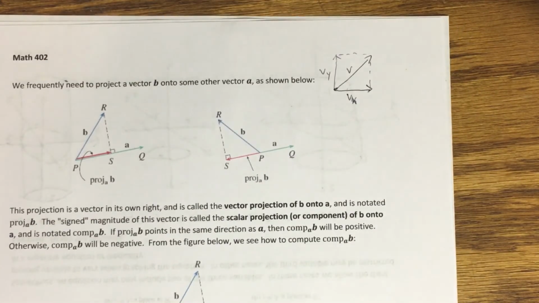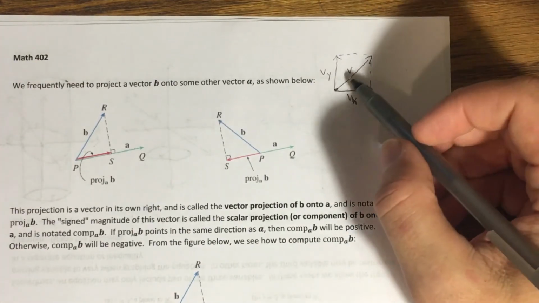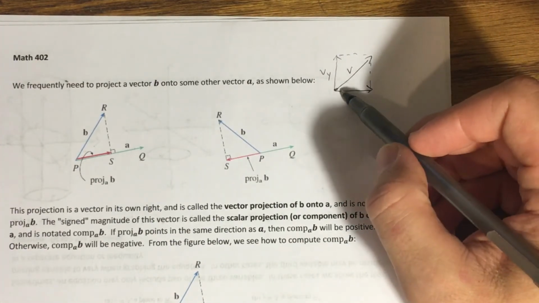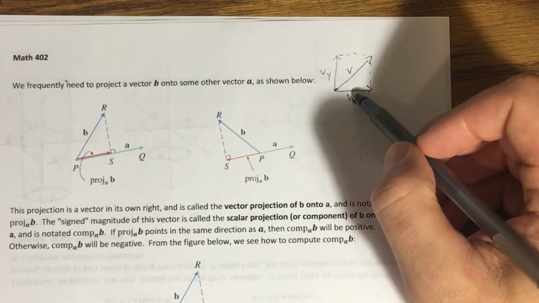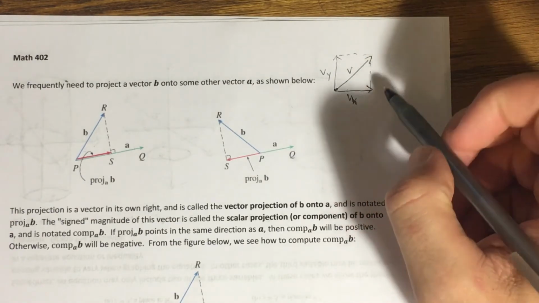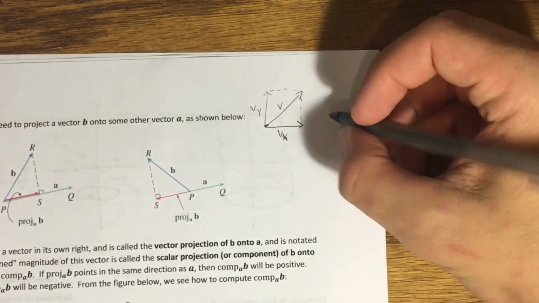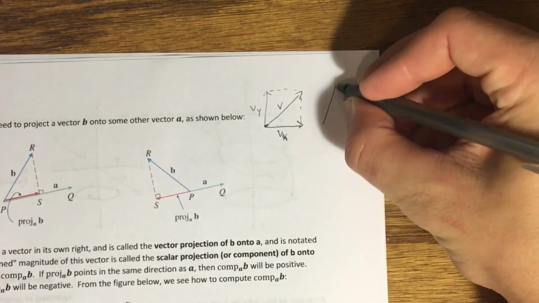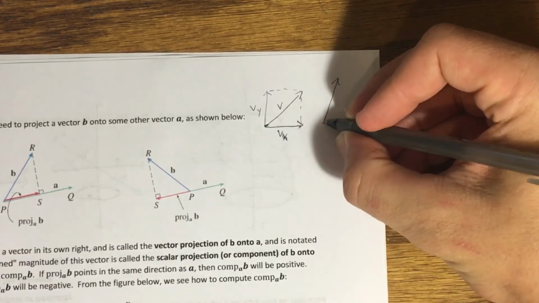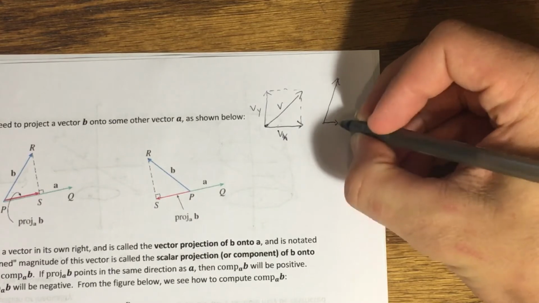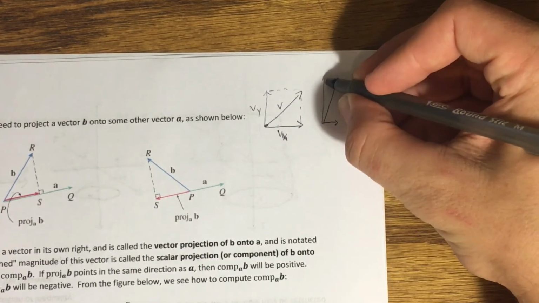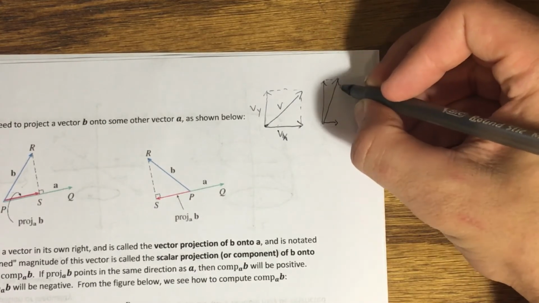That's why we like this idea of projecting vectors: it breaks a vector down into components that might have a more useful interpretation. For example, if I had a velocity vector that's mostly pointing upward like this, then its projection onto the horizontal is very small, and its projection onto the vertical might be very large.